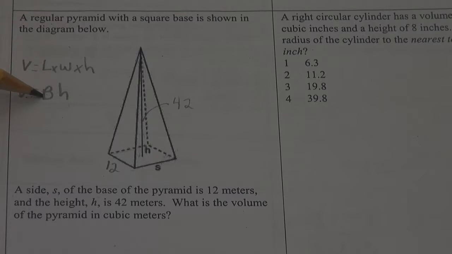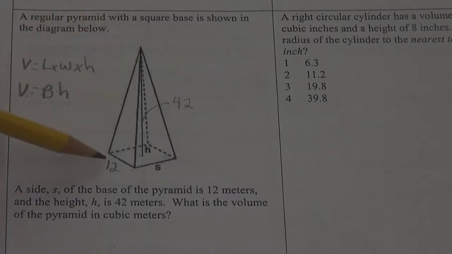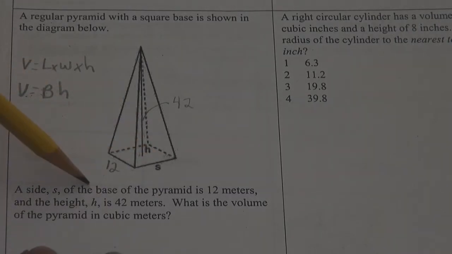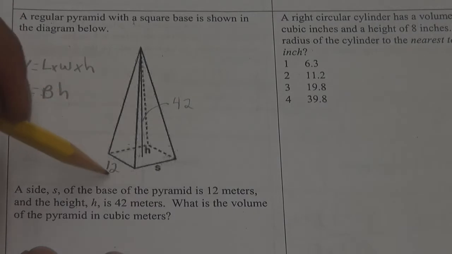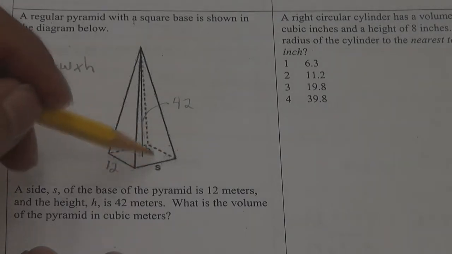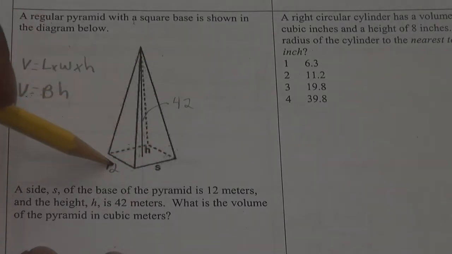So the area of the base. What is the base? The base is a square. It says it right here. You need to read the question. So the base is a square. So if this is 12, this is 12, this is 12, this is 12. I'm not going to add them because I'm not finding perimeter. I'm going to find the area of the base.